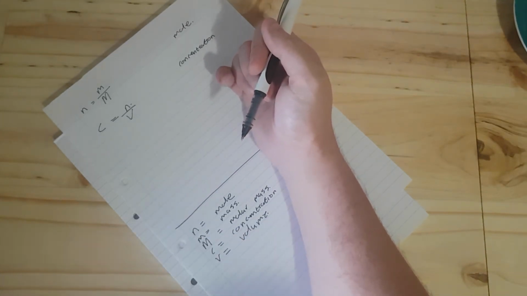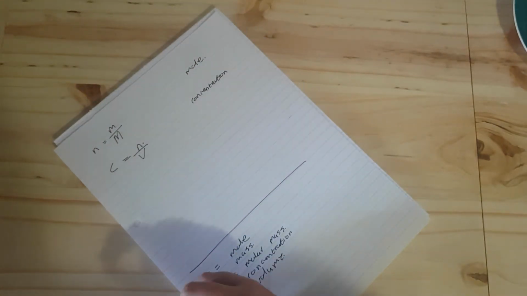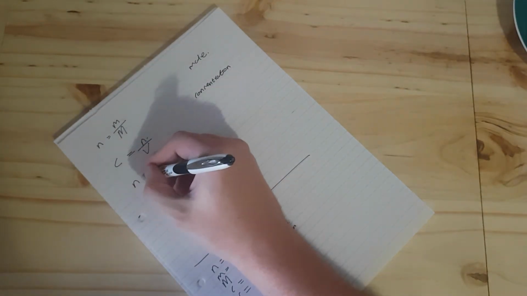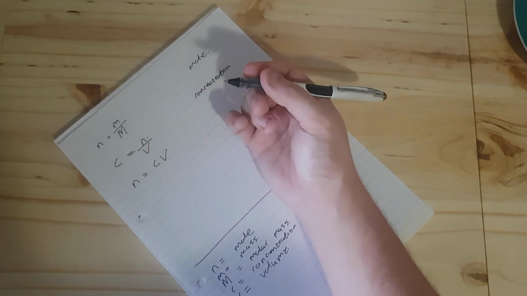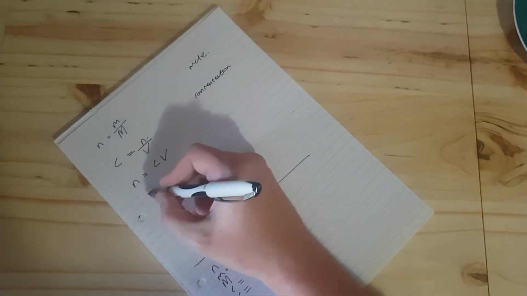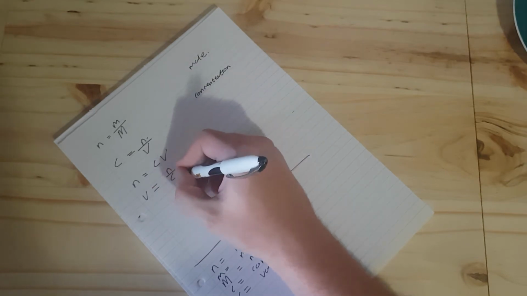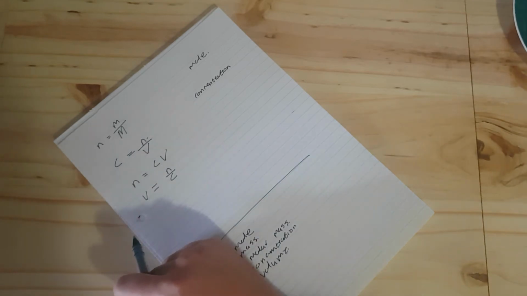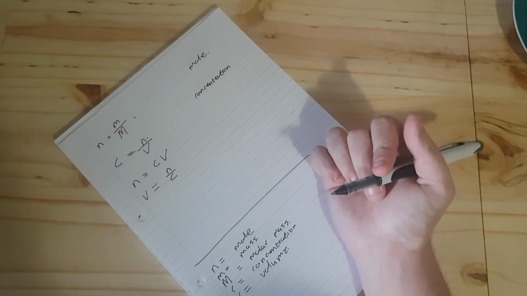Now, we can, of course, swap this formula around a little bit and say that the moles that we have is equal to the concentration multiplied by the volume. Or we can say that the volume is equal to the moles divided by the concentration. It's just switching the formula around a little bit. You can do exactly the same thing with the first formula we had.